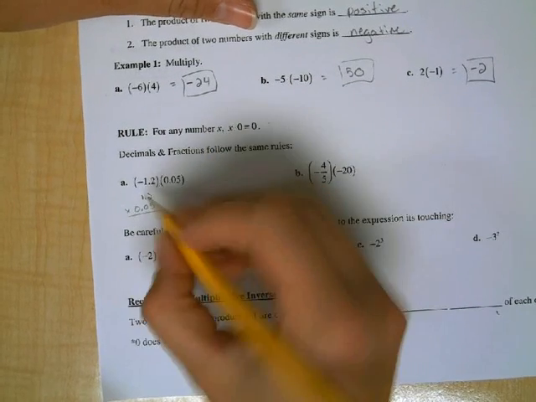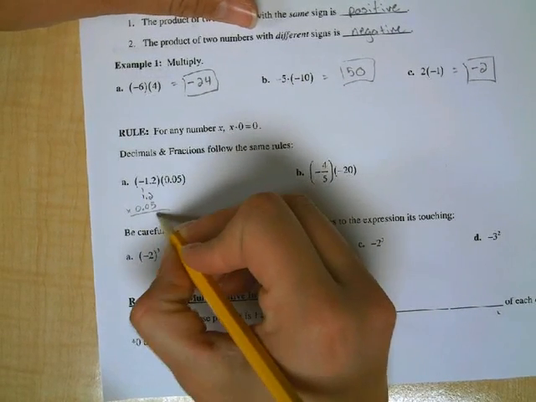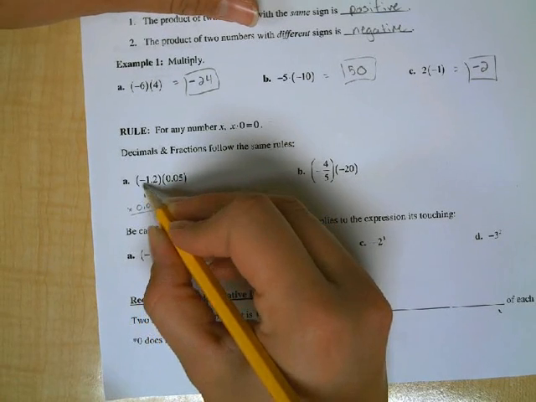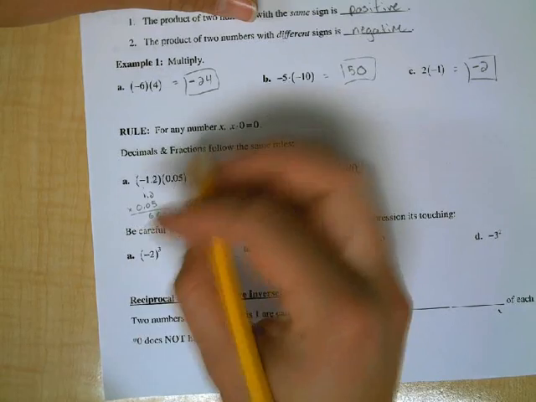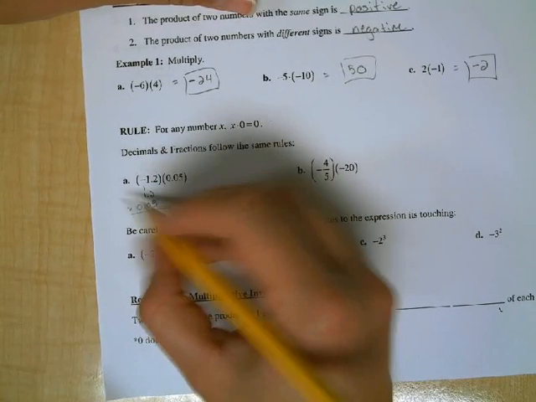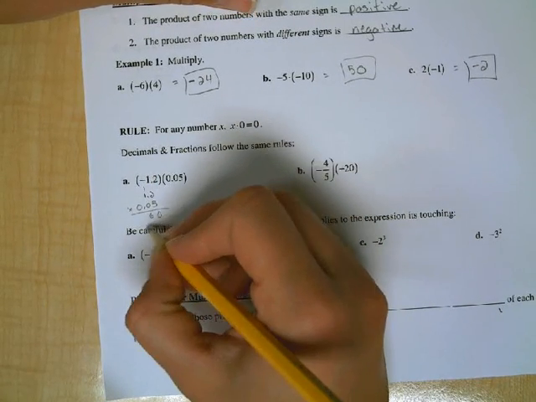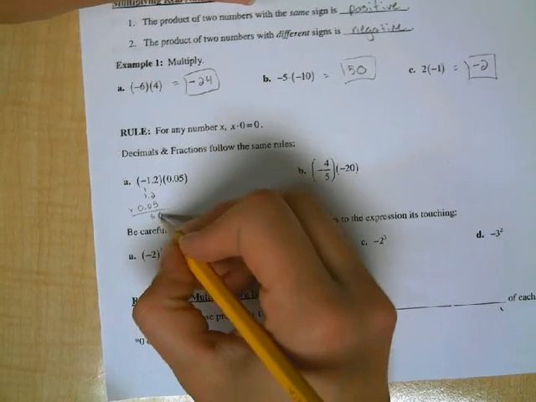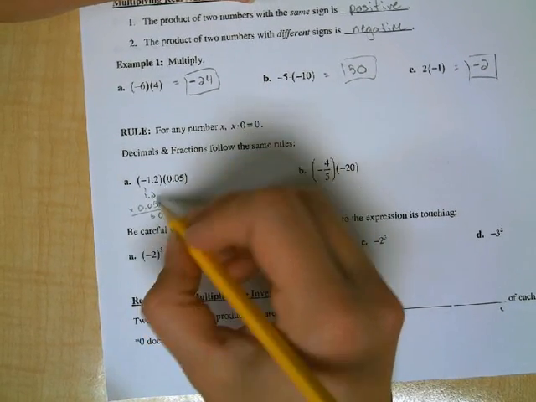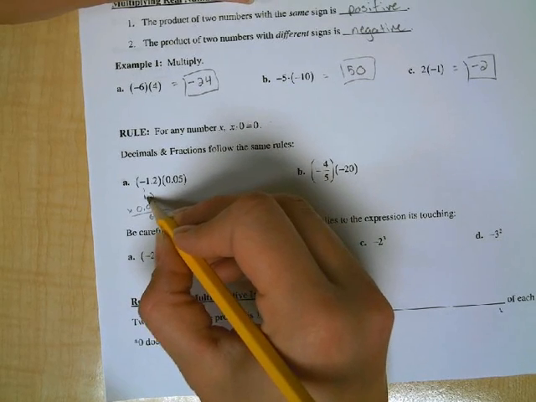We multiply it out. 2 times 5 is 10. 5 times 1 is 5 plus 1 is 6. Everything else is going to yield zeros, so I don't have to do anything else. Now, once I'm here, you count how many numbers are on the right of the decimal.